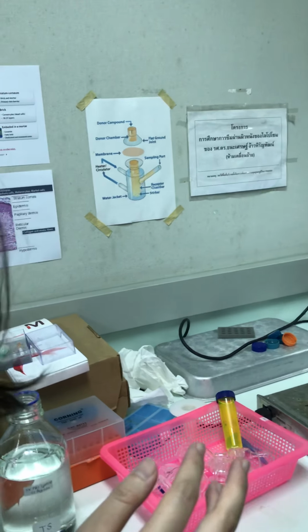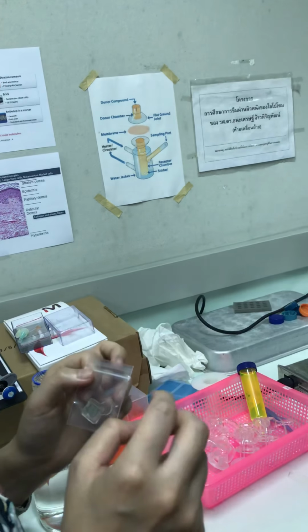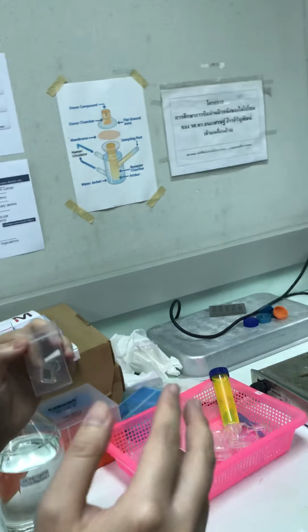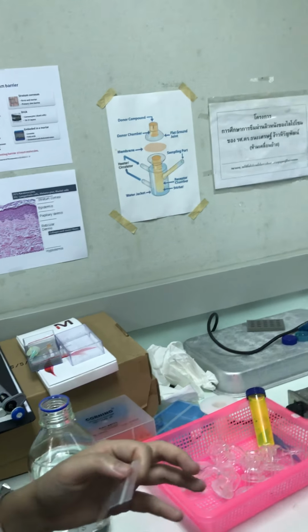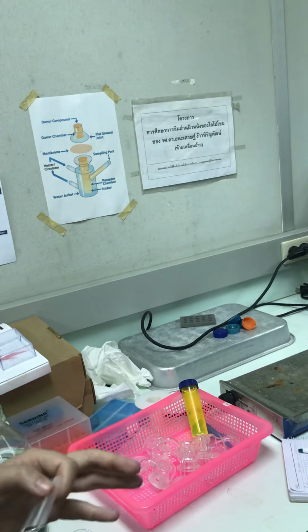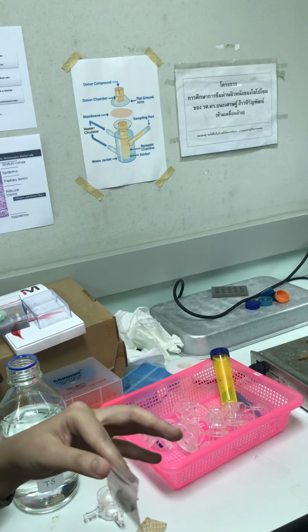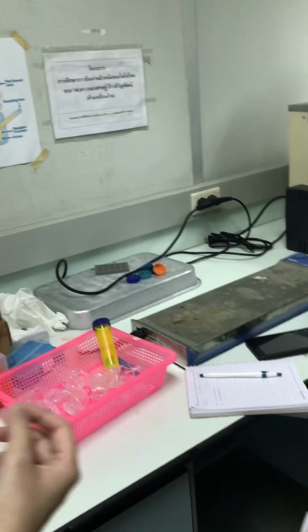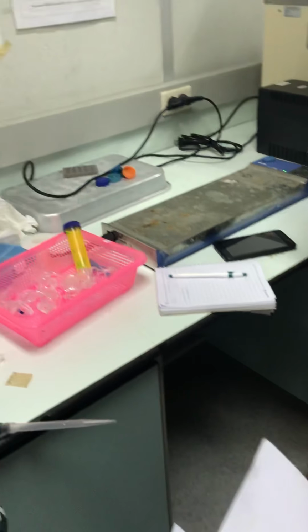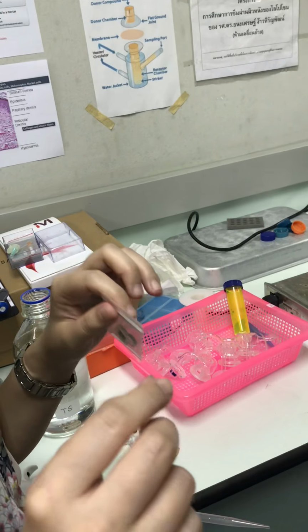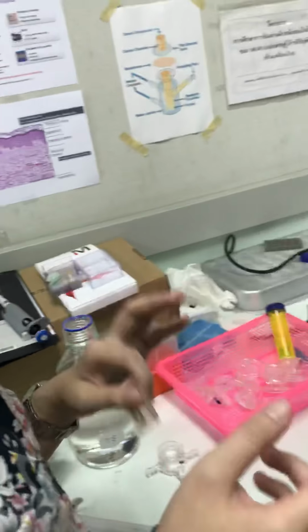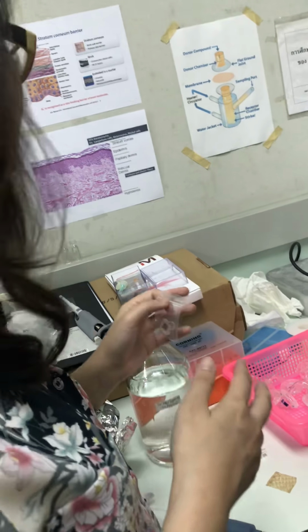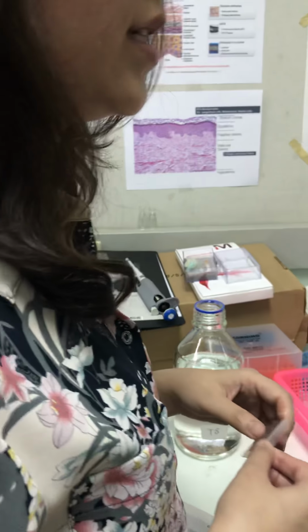So when we deliver the vaccine to the skin, it can induce a lot of immune response compared to muscle or the subcutaneous layer. Normally, vaccines are injected into the subcutaneous or muscle layer, but this one is much better, as I found in my research before. So it's a good one to use.